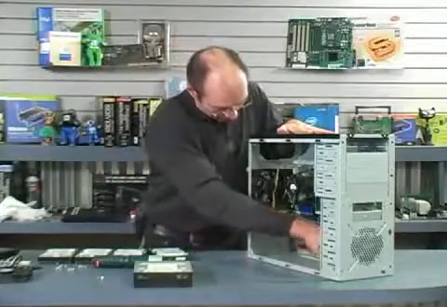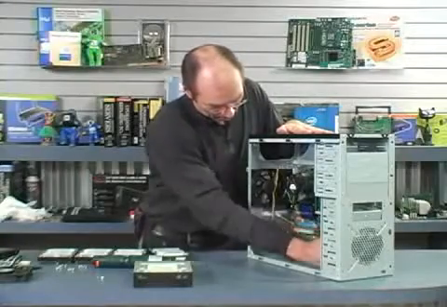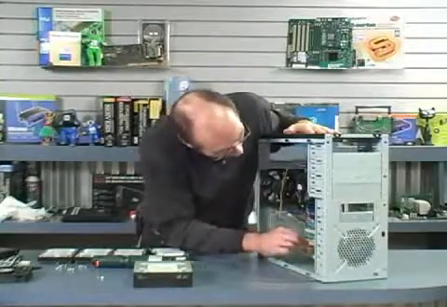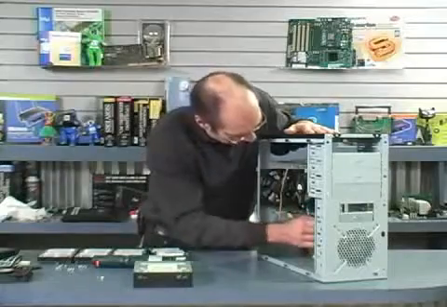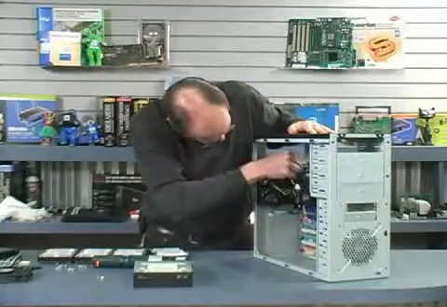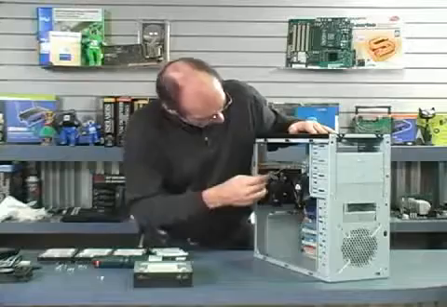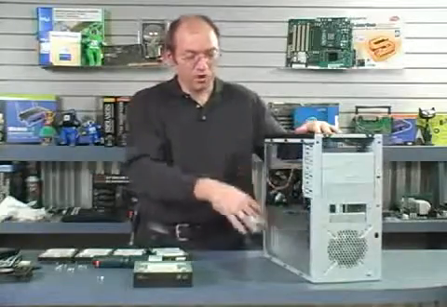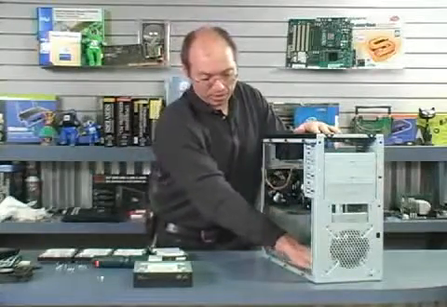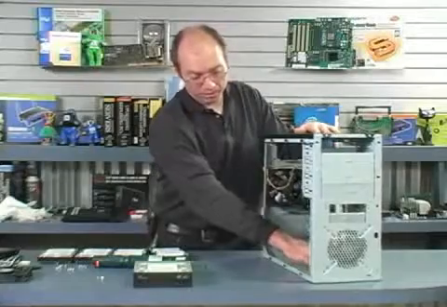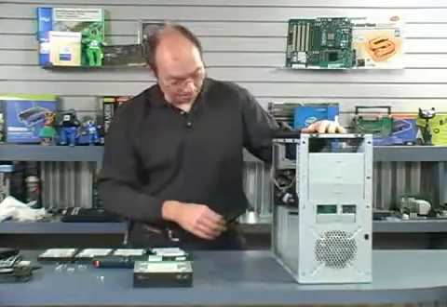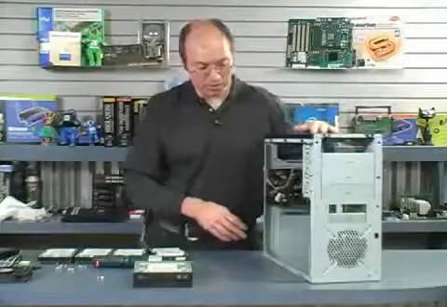Now you would run the cables to the motherboard, plug them in, like so. Later on, I'll worry about dressing the cables, that is, making sure they're out of the way of any other components and things like that. At this point, I'm just getting them plugged in. Okay, now we're ready to install the disk drives.